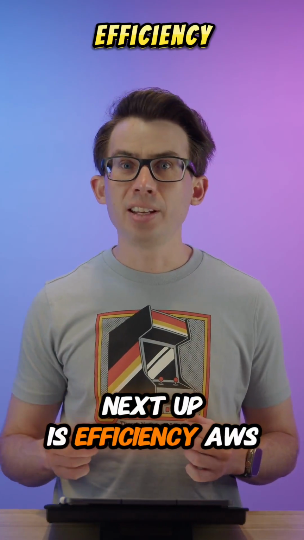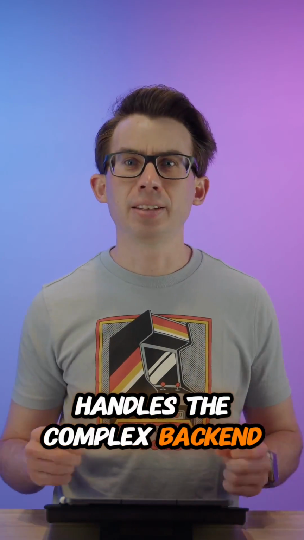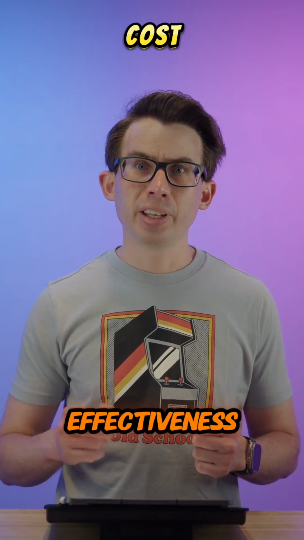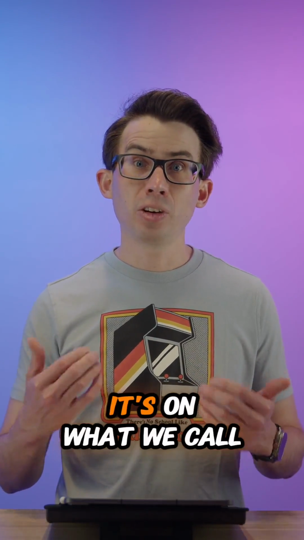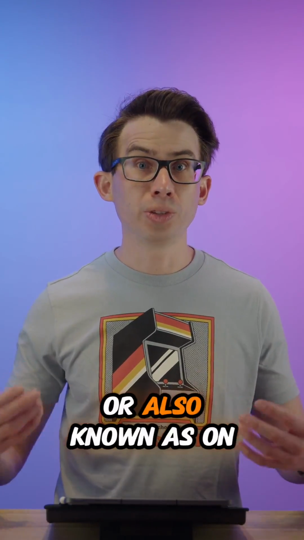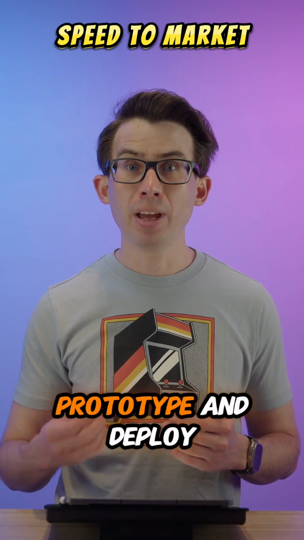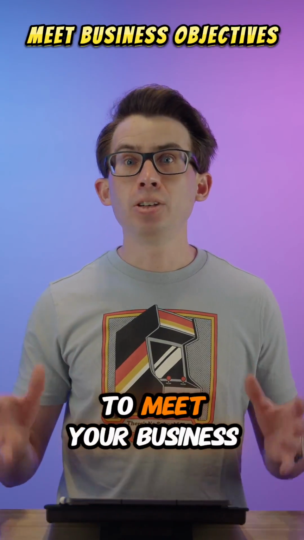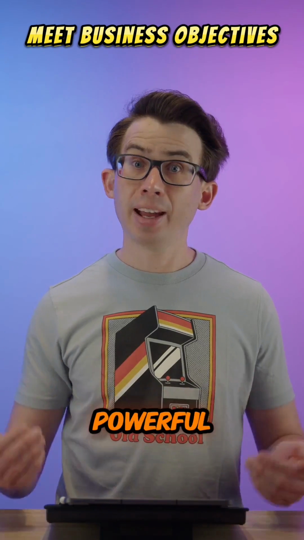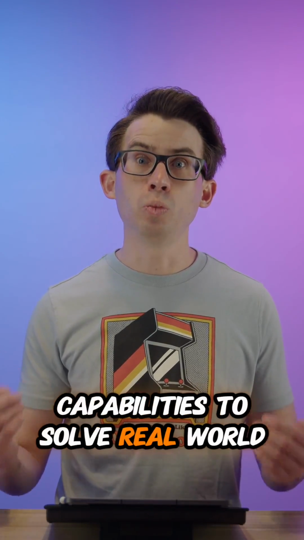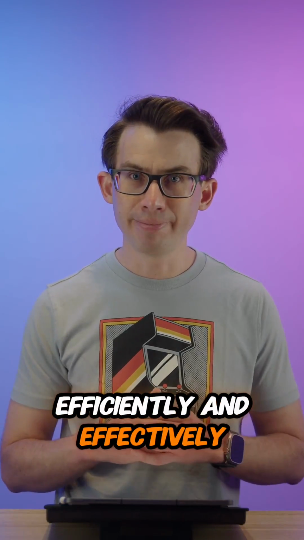Next up is efficiency. AWS handles the complex backend, allowing you to focus on your application. Then we have cost effectiveness. As with many AWS services, it's on what we call a pay for what you use, or also known as on-demand pricing model, which avoids large upfront investments. It also enables you to have a quick speed to market because you can rapidly prototype and deploy AI solutions. And finally, all of this allows you to meet your business objectives because you can leverage powerful AI capabilities to solve real-world problems efficiently and effectively.